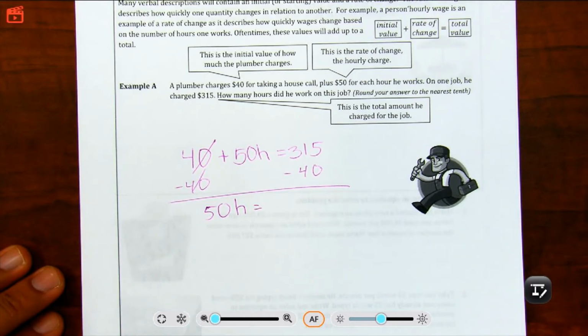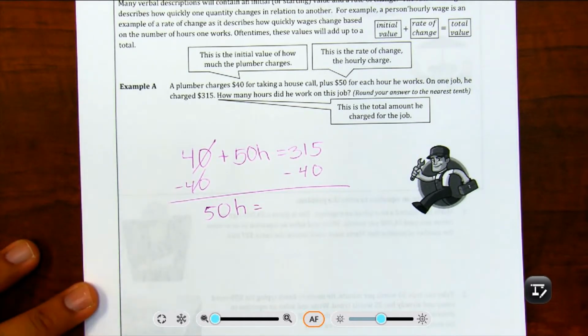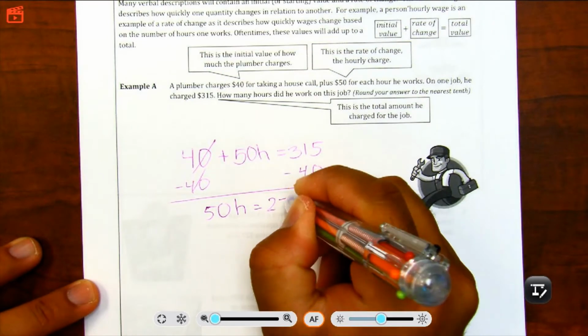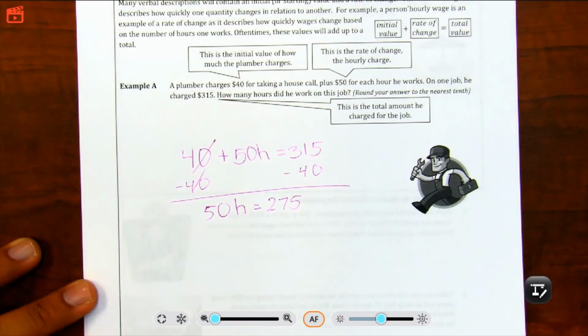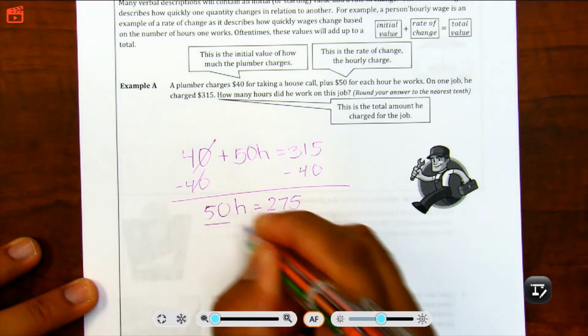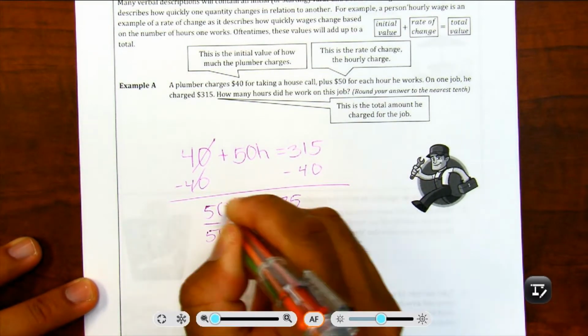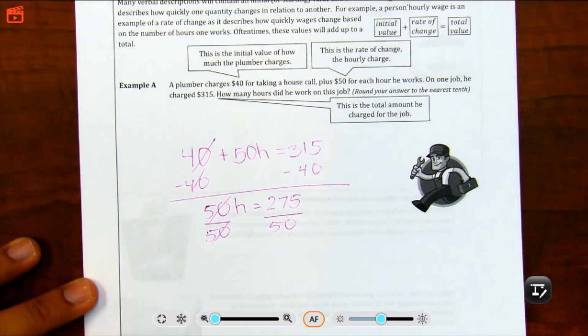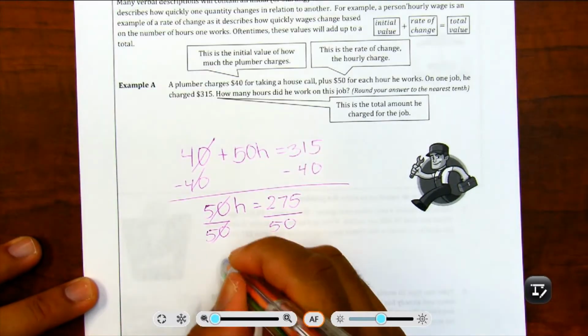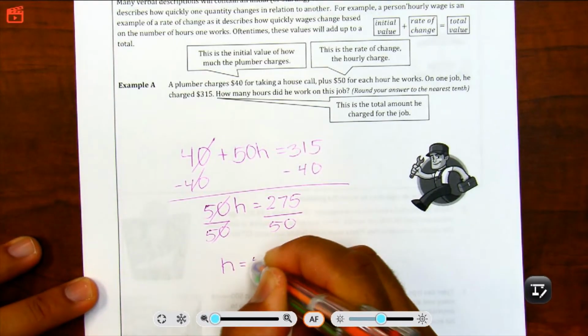That is 275. Next step is to divide both sides by 50. So divide here by 50, divide here by 50. And 275 divided by 50 ends up being 5.5. So h is equal to 5.5.